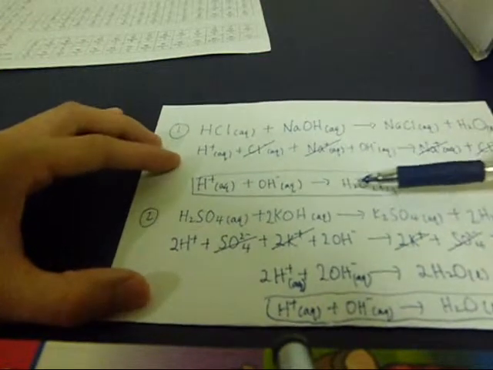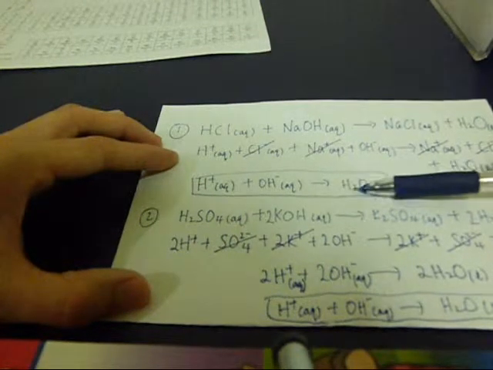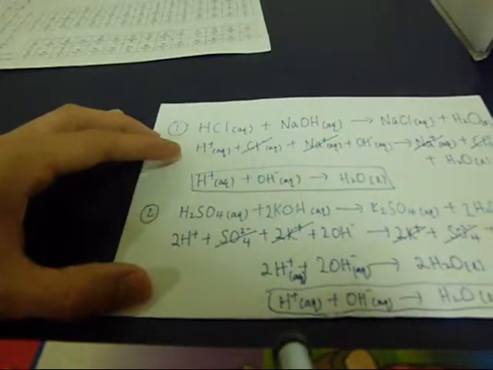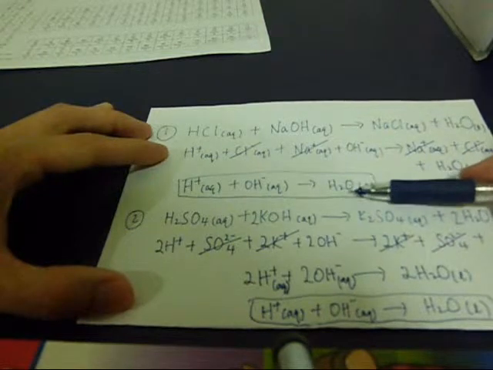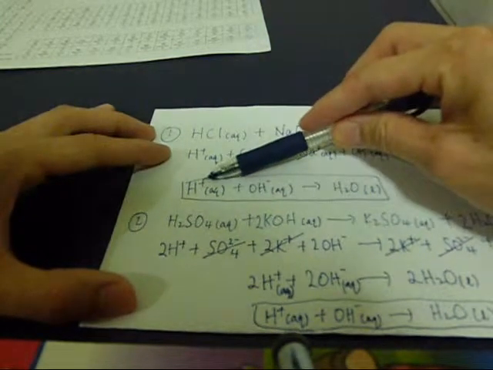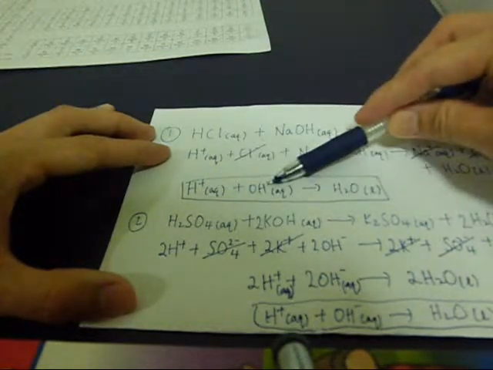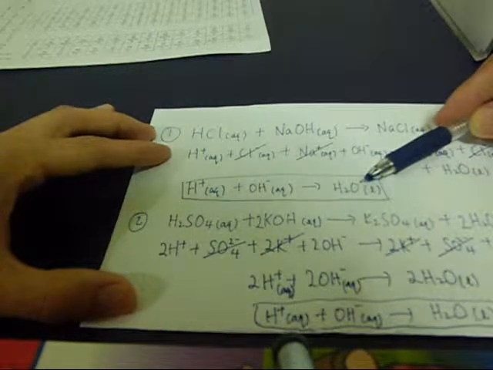Okay, so this is the ionic equation for any reaction that involves an acid and an alkali. From here we can see that any reaction that involves an acid and an alkali is basically the reaction between the hydrogen ion and the hydroxide ion to give you water. So this is something that you need to take note of.